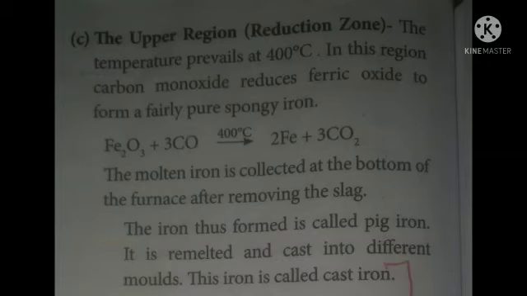Now the iron that we get from the blast furnace is called, I'm sorry, pig iron. That iron that's formed is pig iron. It is again remelted, heated and melted, and cast into different shapes. Then that iron is called as what? Cast iron. Okay, students, so from the blast furnace, what we get is called pig iron.